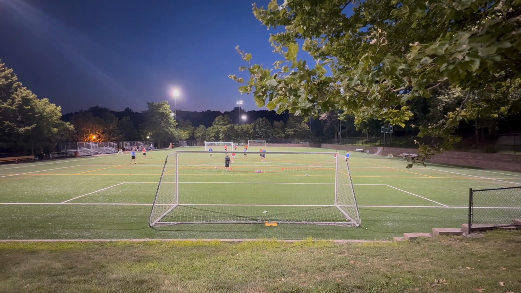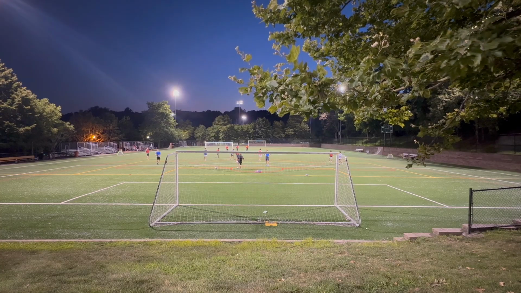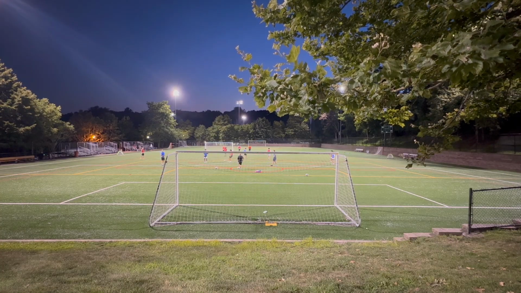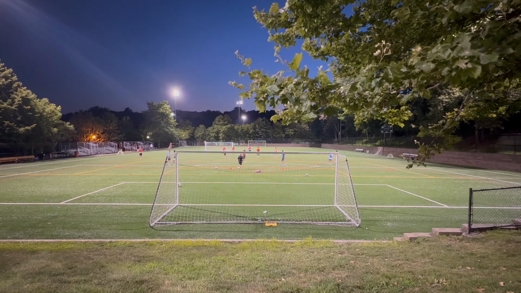Yeah, rotate red. Yes, they can go in and score. They can have a rip at net, that's fine.